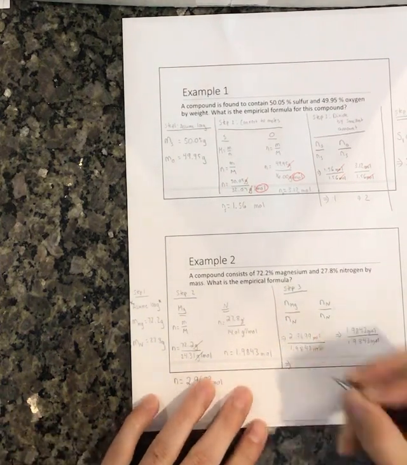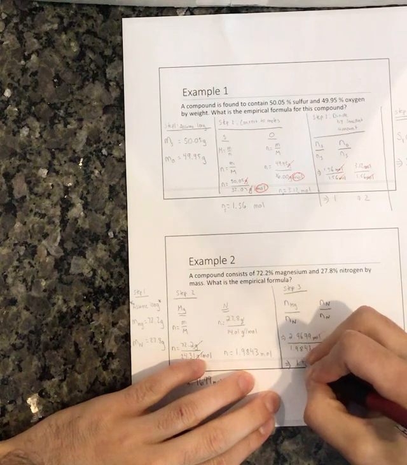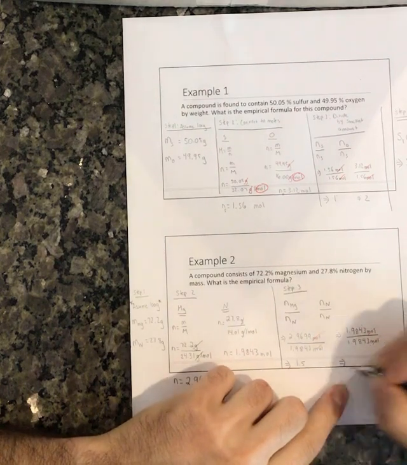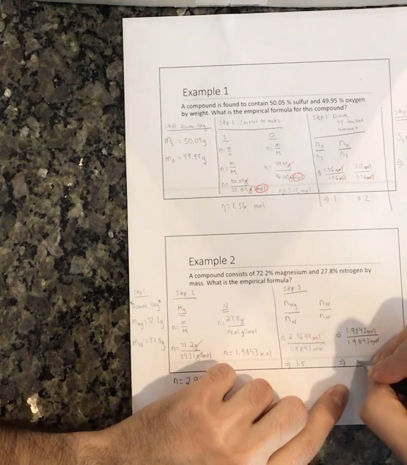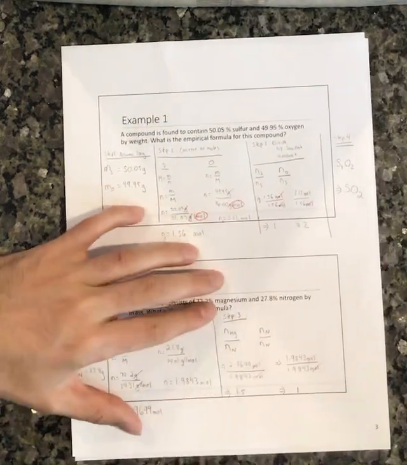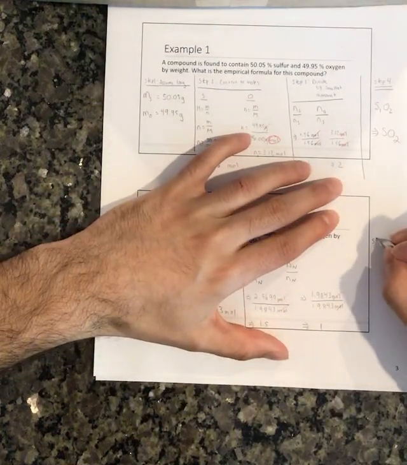So for this one here, after I did that, I got a 1.5. Okay, 1.497, which rounds to 1.5. And for this one here, I got, once again, exactly 1. So step 4, kind of running out of room here, but I'll do step 4 over here.